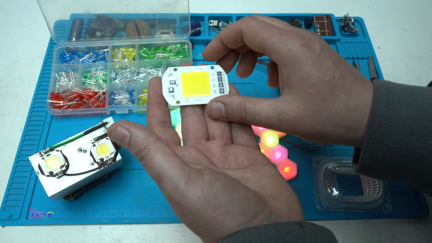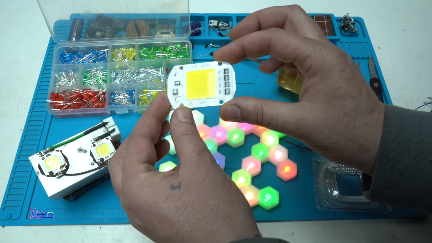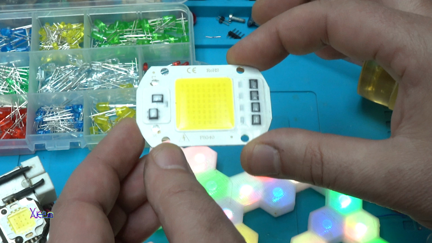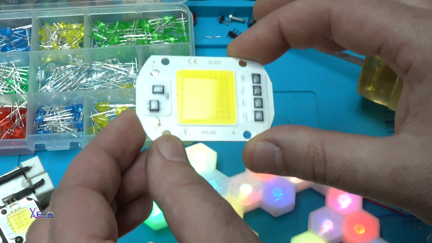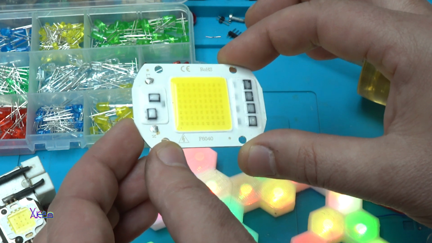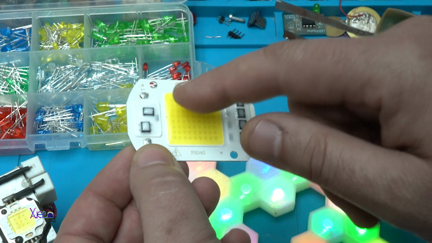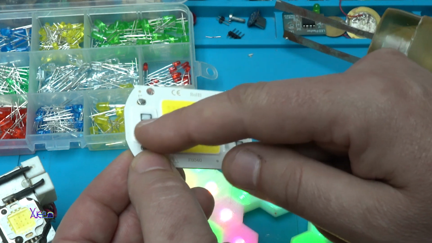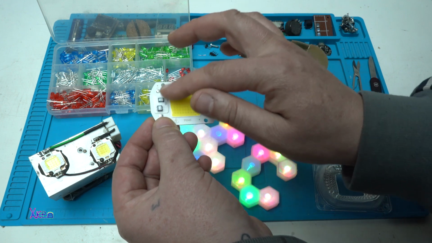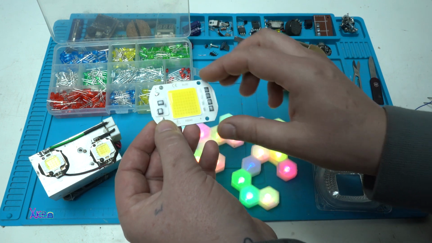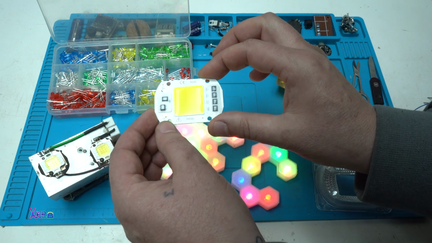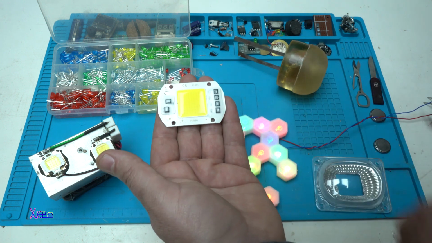I bought this from AliExpress, and believe it or not, it's a 50-watt LED light that works directly on AC voltage from 110 volts up to 220 volts AC. You can see that all the electronics like bridge rectifier diodes are here, and on this yellow spot we have a bunch of micro LEDs that bring 50 watts of LED light.